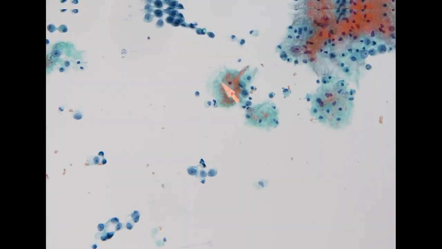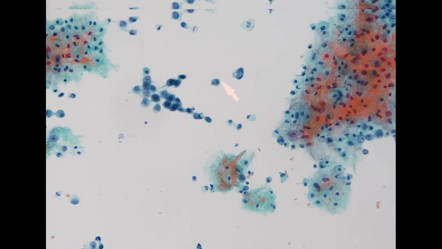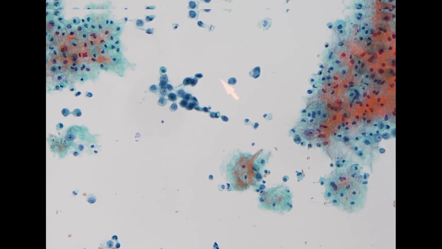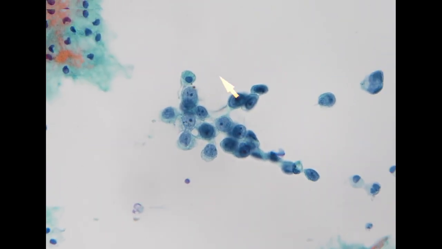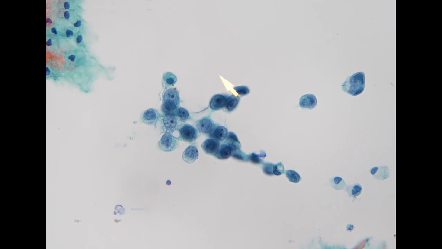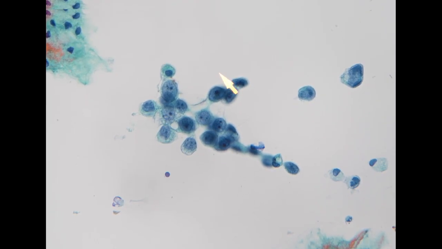So low power feature is very important. We rely on the low power feature to generate our initial round of differential diagnoses. And when we go to higher power, again, these cells do show typical morphological features of adenocarcinoma. So we have big nuclei, the chromatin pattern is vesicular, and we do see prominent nucleoli.